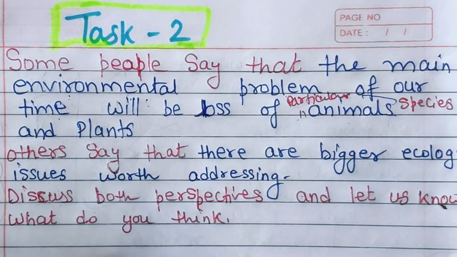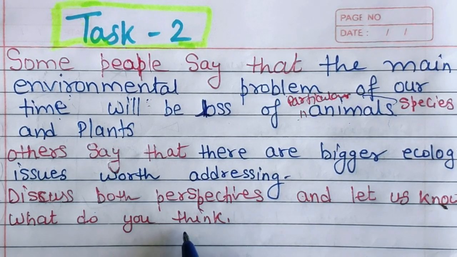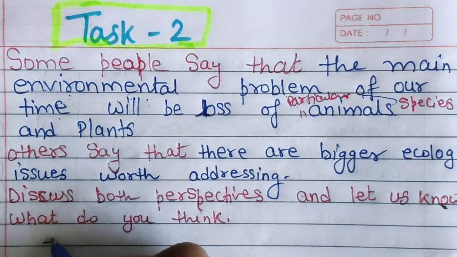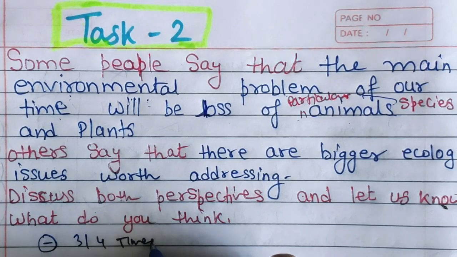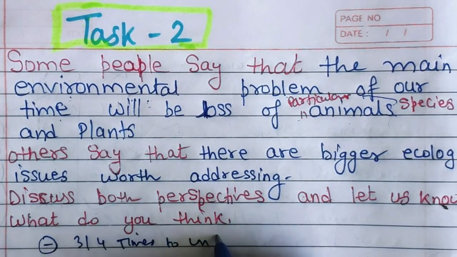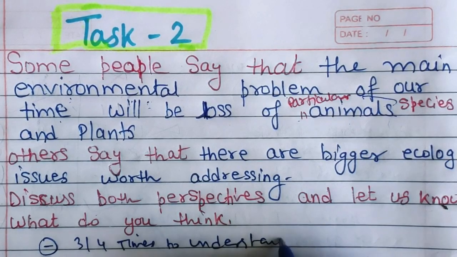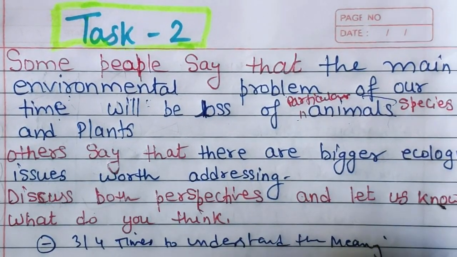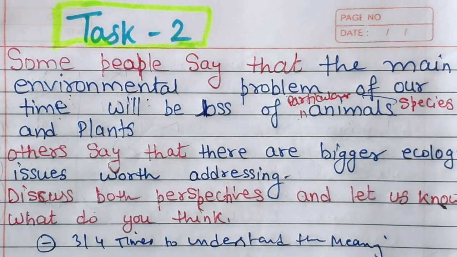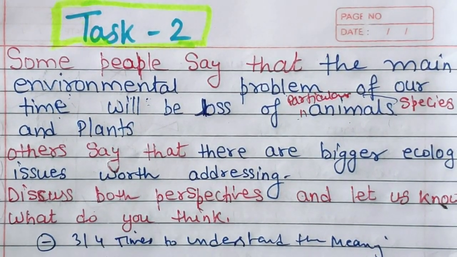So first, what are the rules, how are you going to write the essay? First you have to plan your essay. For planning, the first step is always to read the question. How many times? Three or four times, to understand the meaning of the question statement. So let's read it again to understand.